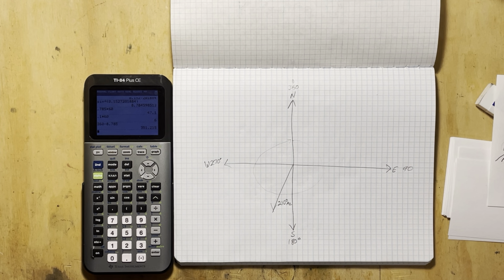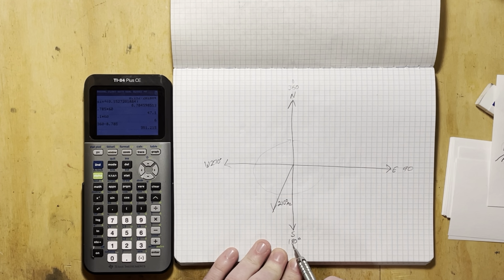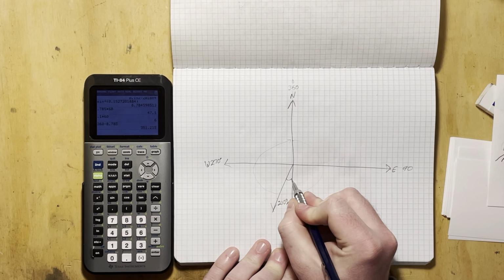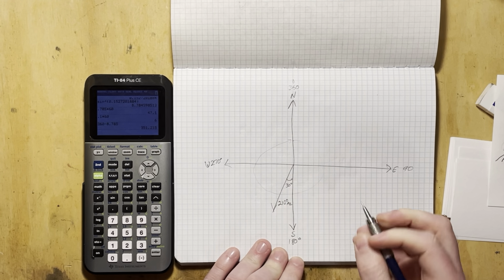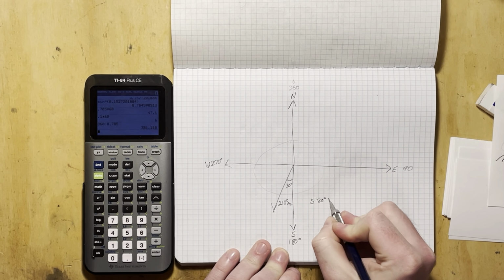For finding bearing on this, really the easiest way, take that 210, subtract the 180. That means that this is 30 degrees. Well, it's south, it's west, so it's south 30 degrees west.